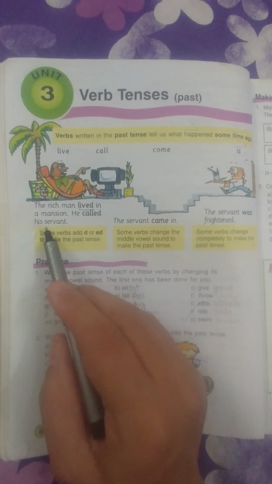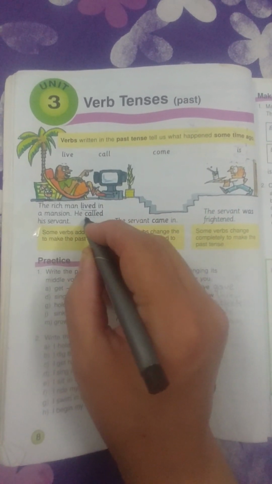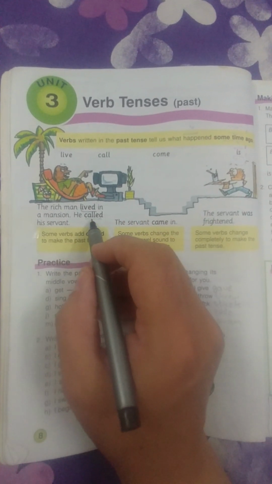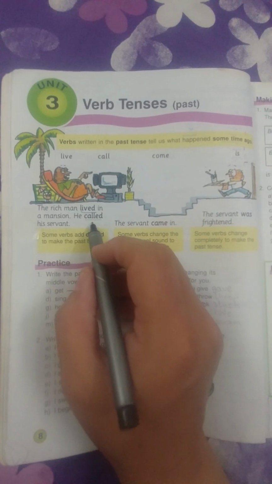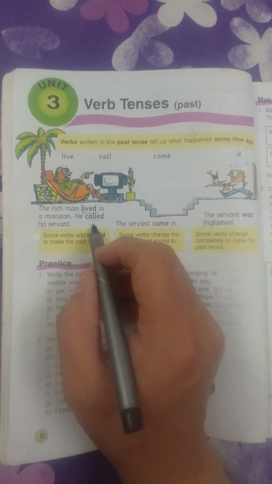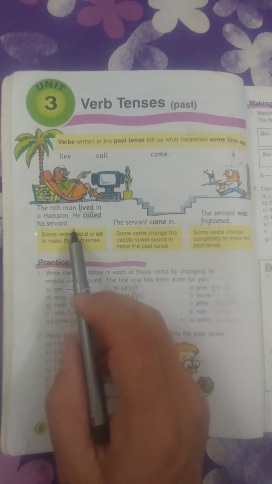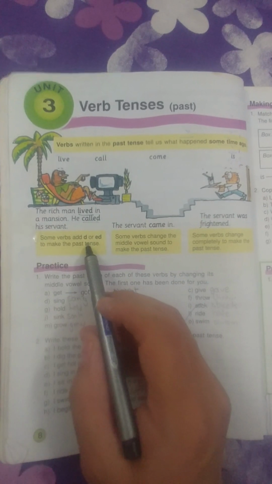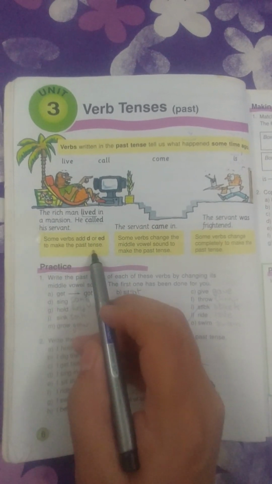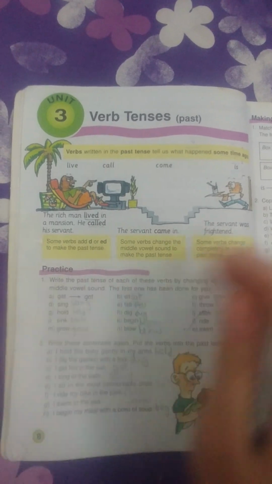He called his servant. So called is again a verb, and it's the second form of the verb. And this is an affirmative sentence of past indefinite tense. He called his servant. Some verbs add d or ed to make the past tense. These are called regular verbs.